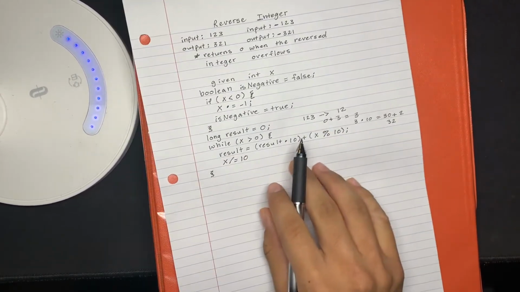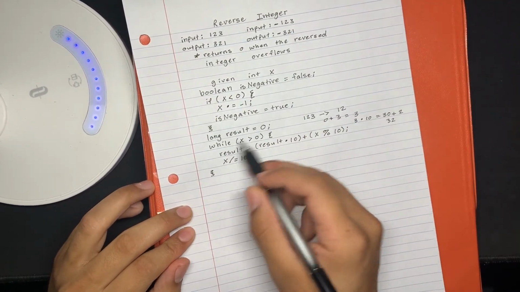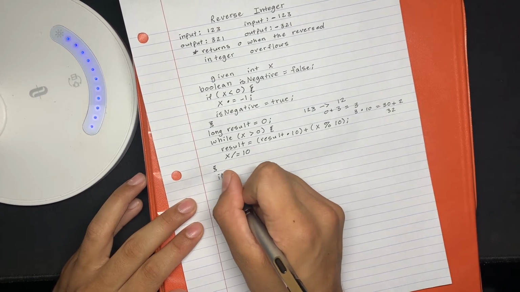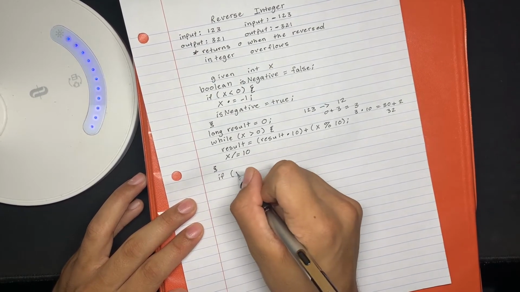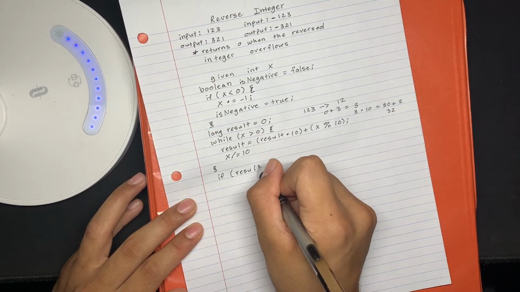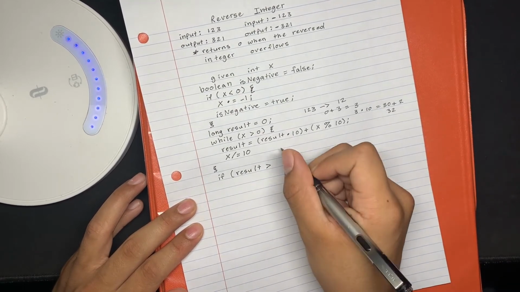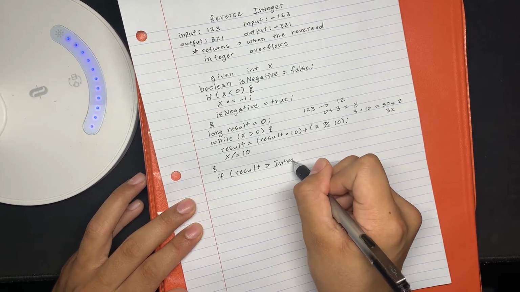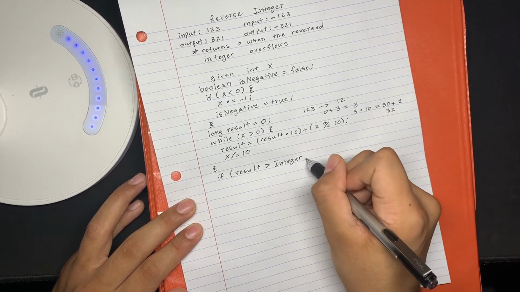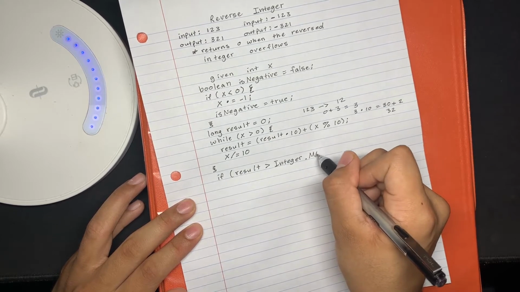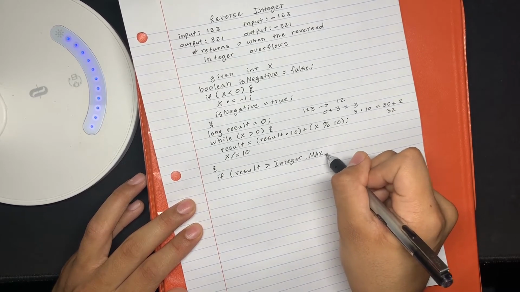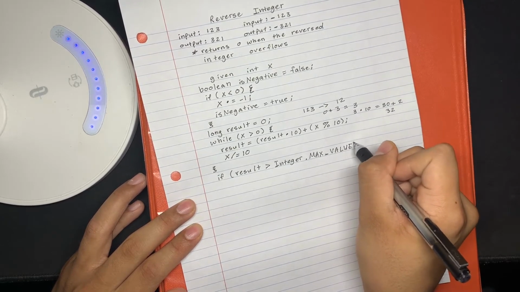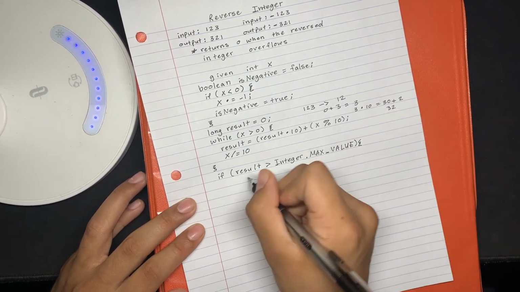So after we reverse the integer, what we're going to do is a check. So we're going to do if result is greater than Integer.MAX_VALUE, we're going to return 0.